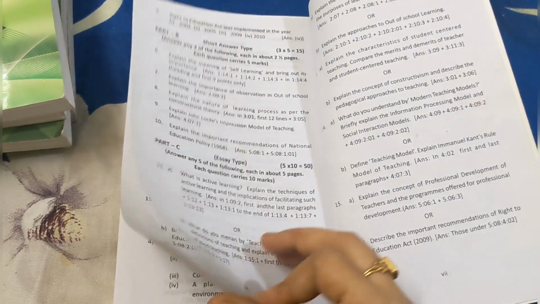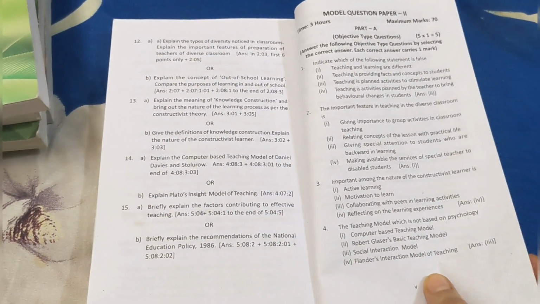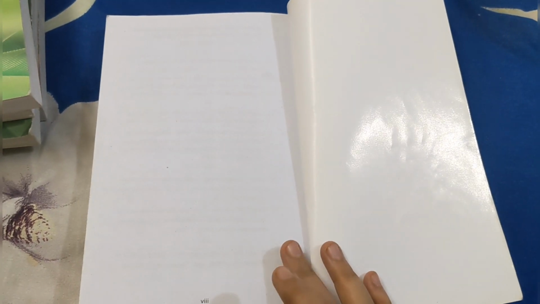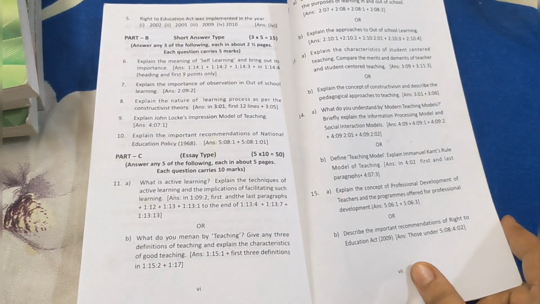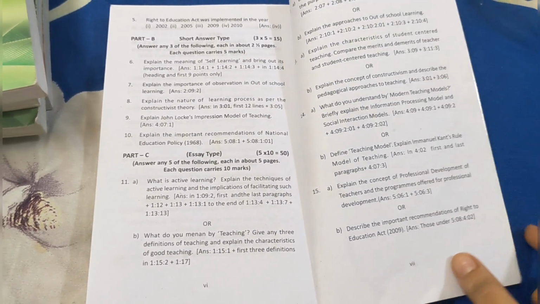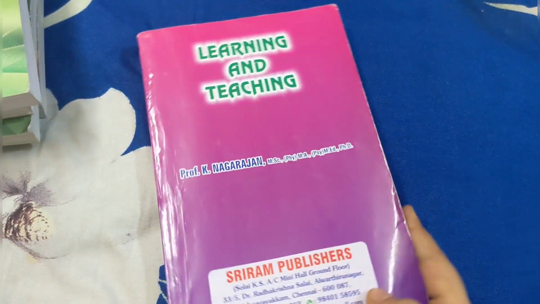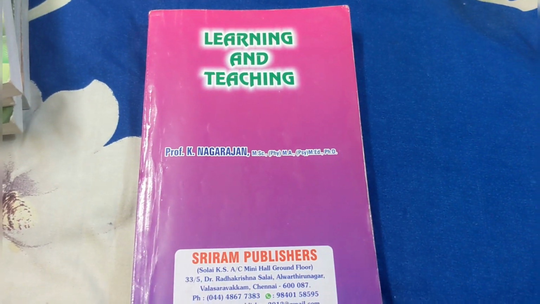So 2 model question papers will be given at the back side of the textbook. So you can learn from this question paper also for better understanding of how questions will be framed. So this book is very good for learning and teaching.